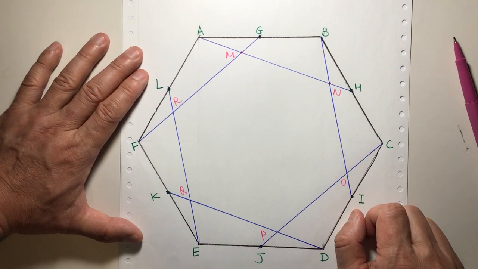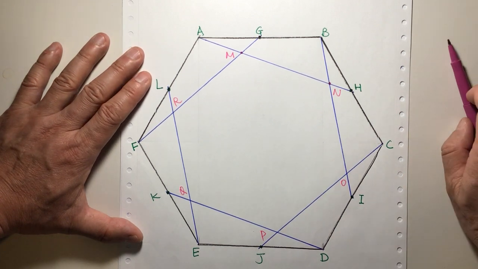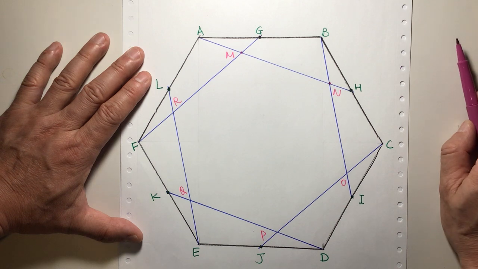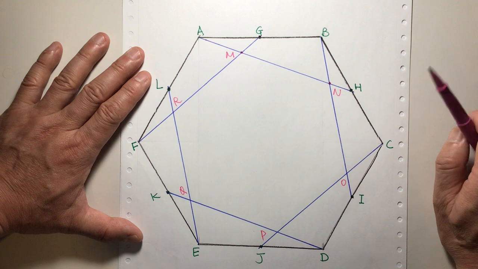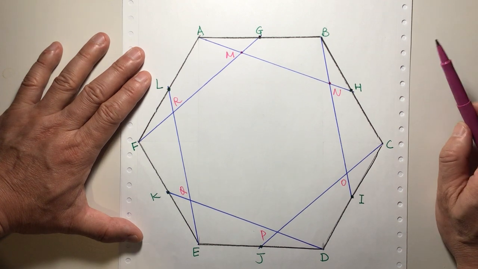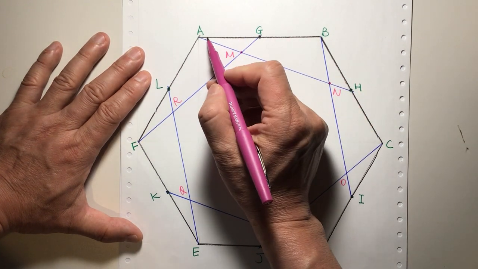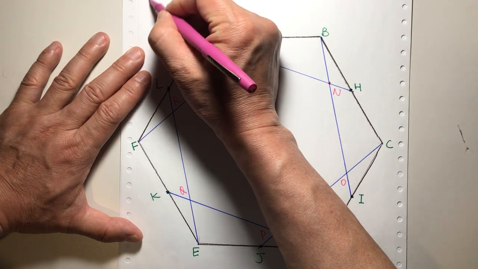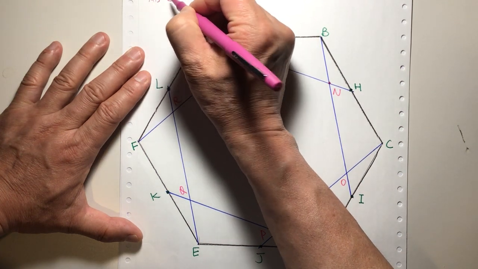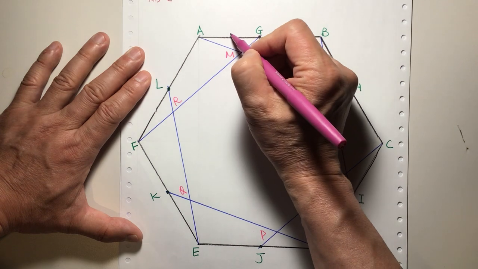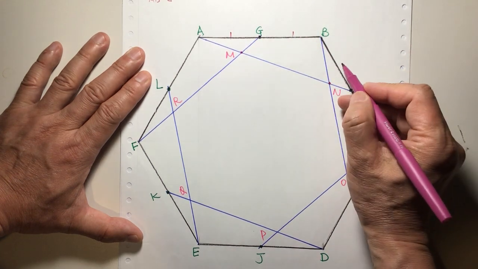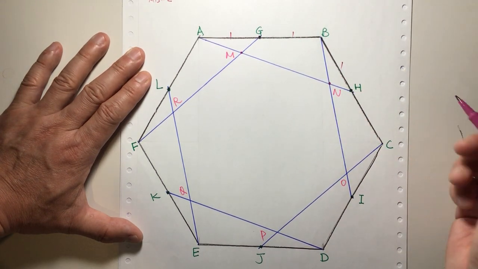So let us, without loss of generality, suppose AB equals 2, and then AG will be 1, and 1, and 1, right?